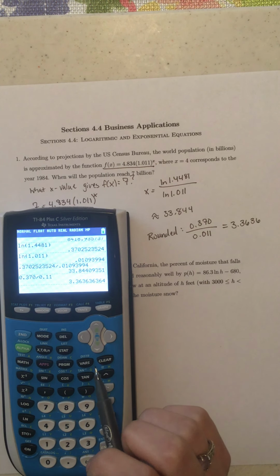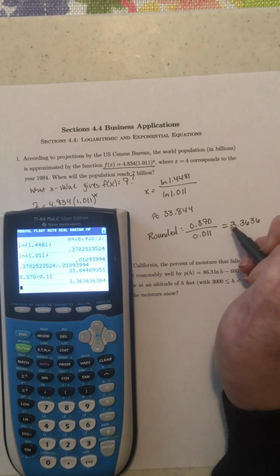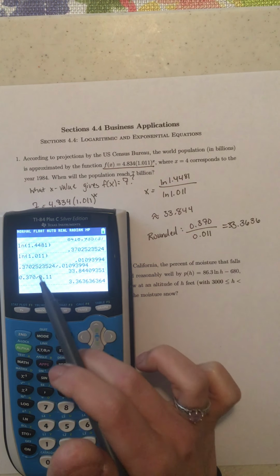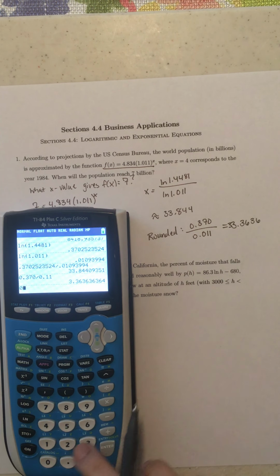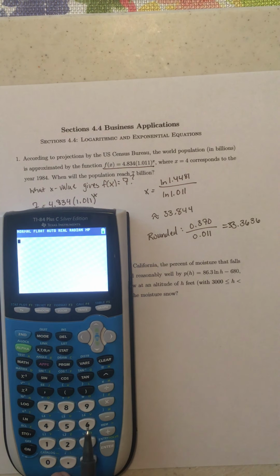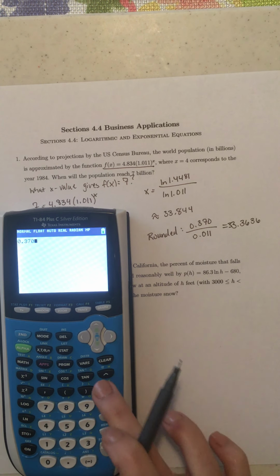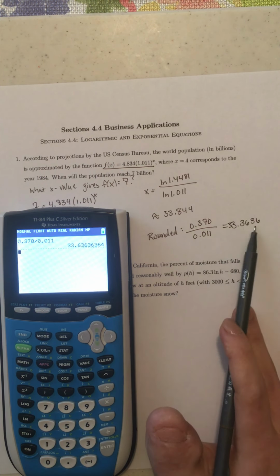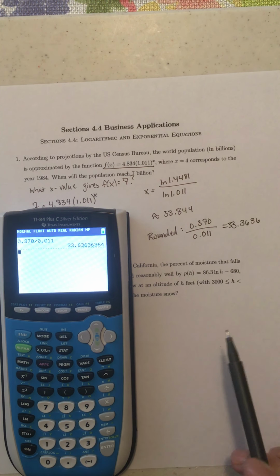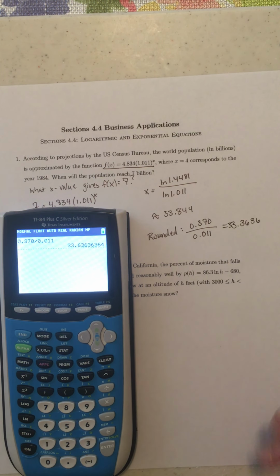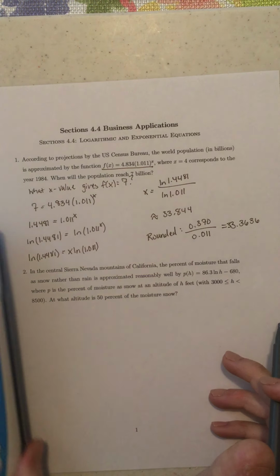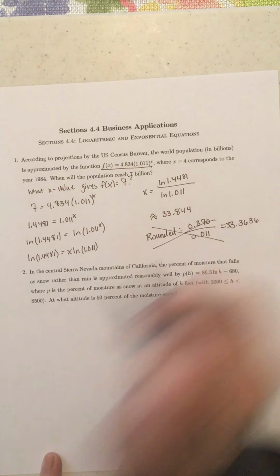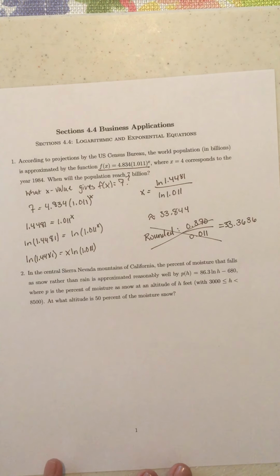Somehow we're slightly off. These should be 33. I must have typed in a decimal wrong. Oh, I forgot the 0 right there. 0.370 divided by 0.011. There we go. Now we should get 33. Yep. So see, these are slightly off. In this case, the rounding error won't really affect us, but in other problems it will. So that's why I'm telling you to be cautious of that. So do not do that kind of rounding.